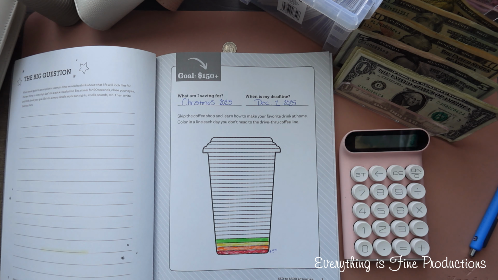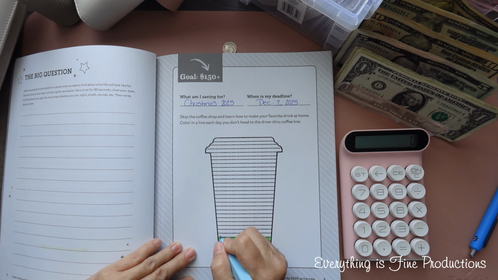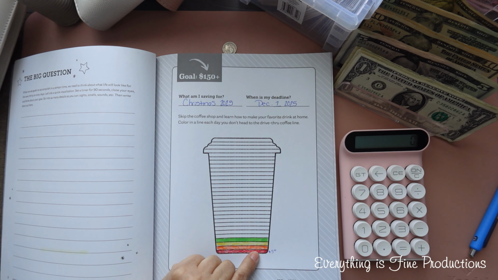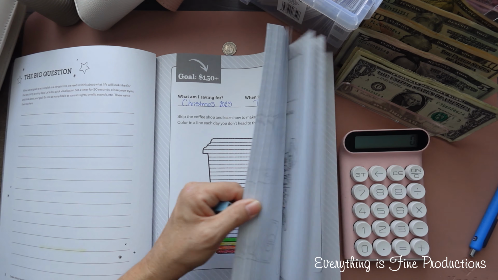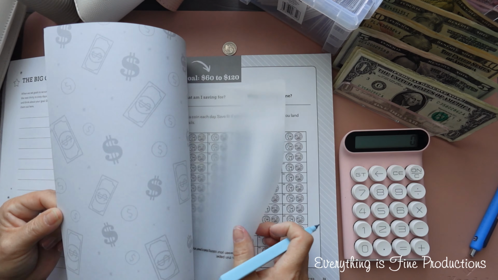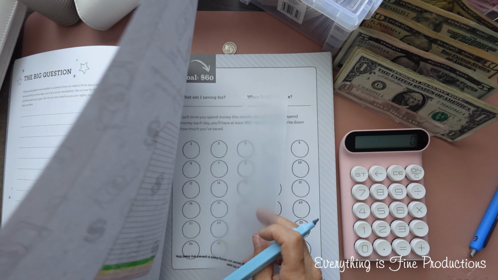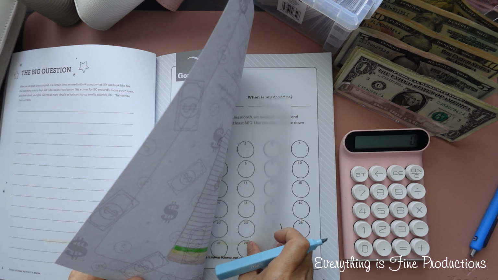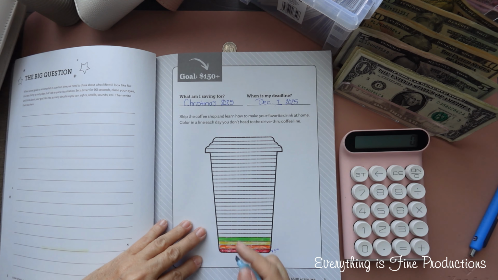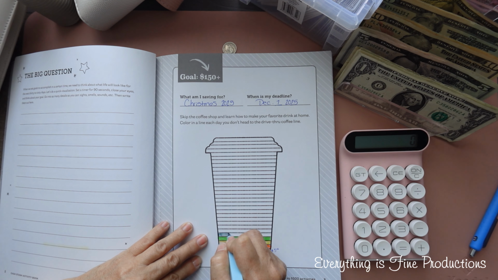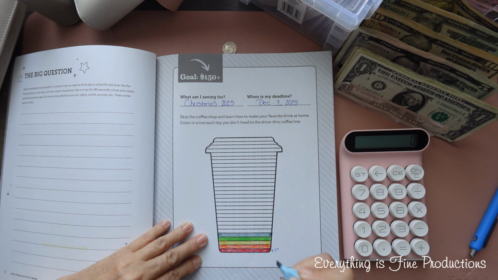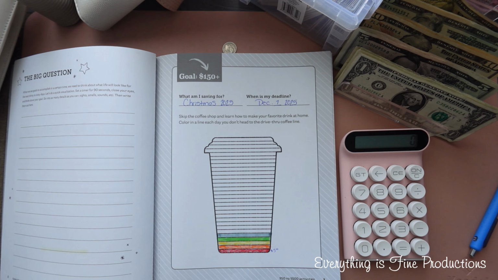And I need for you to cooperate. Okay, one line is $5.